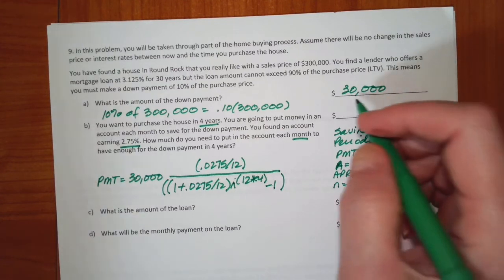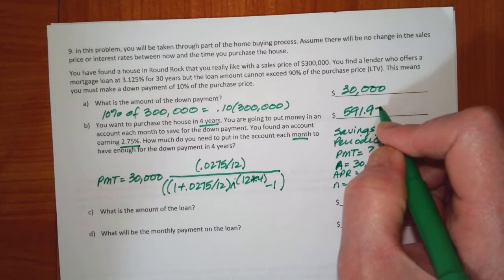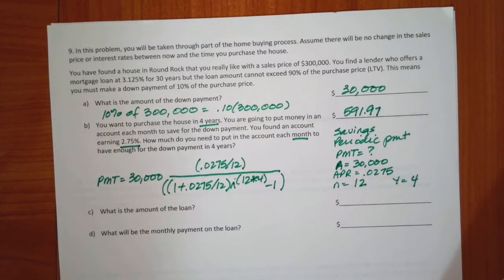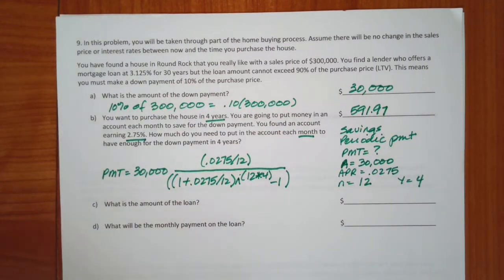And when I do that, I get that the payment is $591.97. Okay, so if I put almost $600 a month in the bank, then in 4 years I'll have enough money for the down payment.